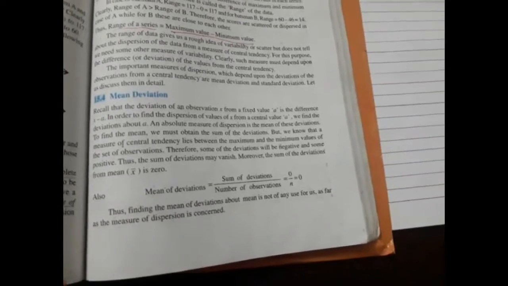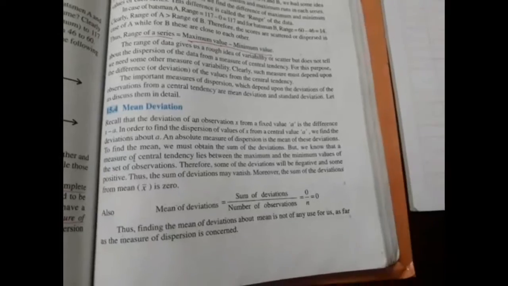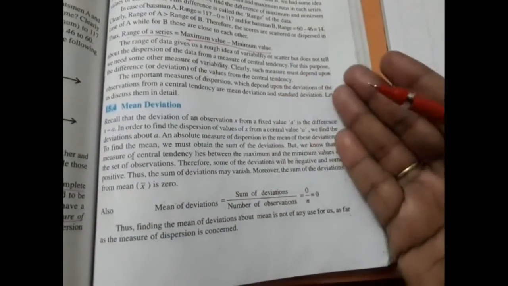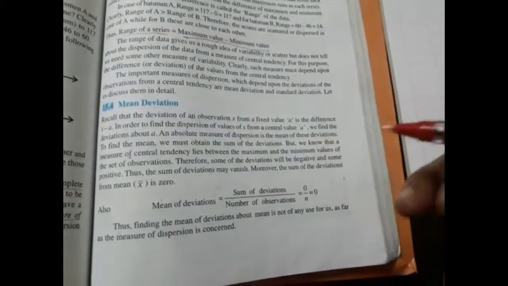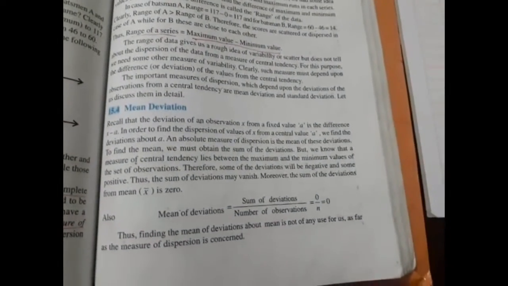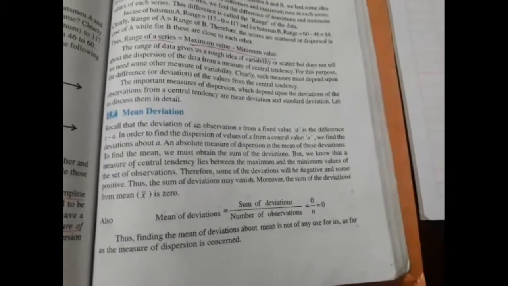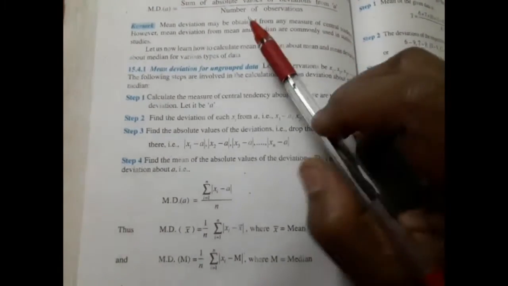So again, mean deviation can be calculated for both the types, grouped data as well as ungrouped data. And this mean deviation can be calculated about mean as well as about median, right? How the values in the data deviate, that's what we are going to learn using this method. Now let us see the formula to find the mean deviation. As I told you, mean deviation can be obtained about any measure of central tendency. However, mean deviation from mean and median are commonly used.